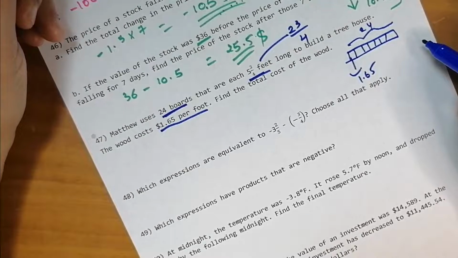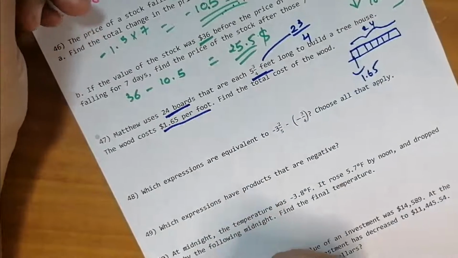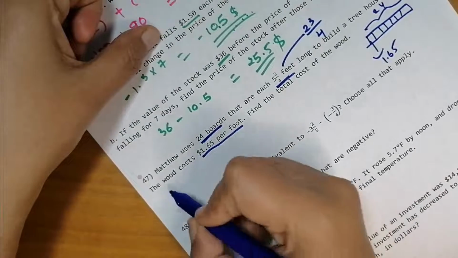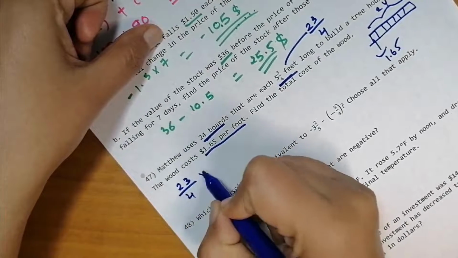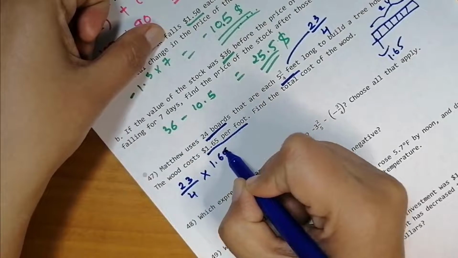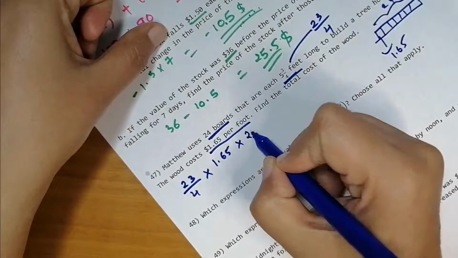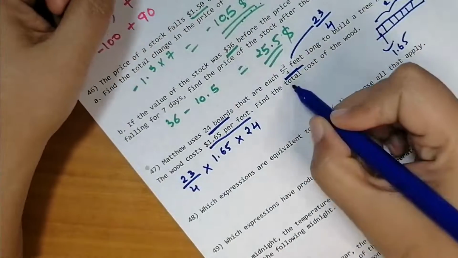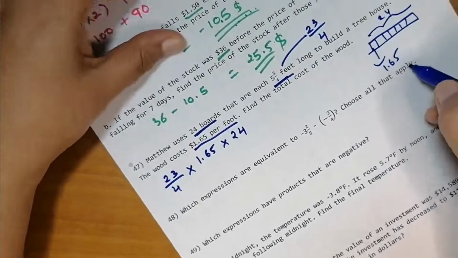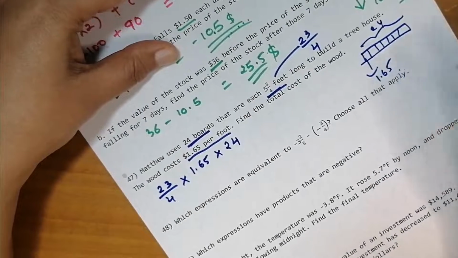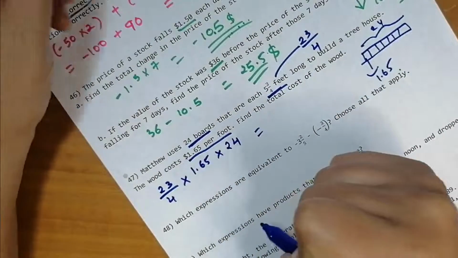right? So we simply have to multiply these numbers. So basically this is 23/4 times 1.65 times 24, because each board is that size. And you have 24 boards, and each board is costing 1.65. What is the answer for this?